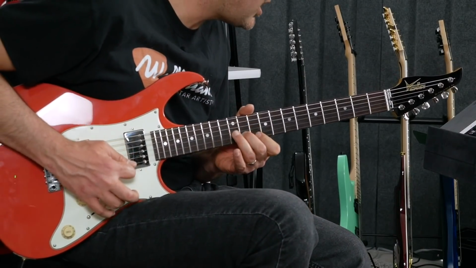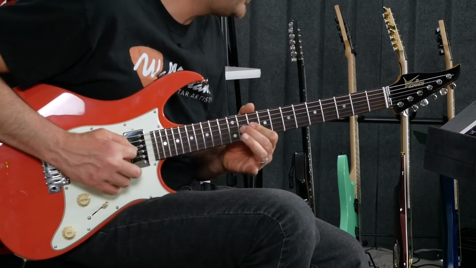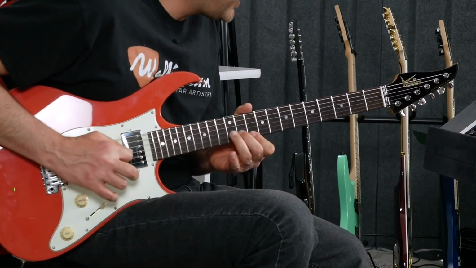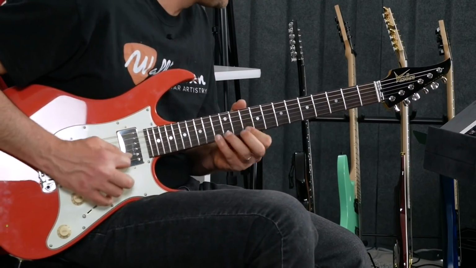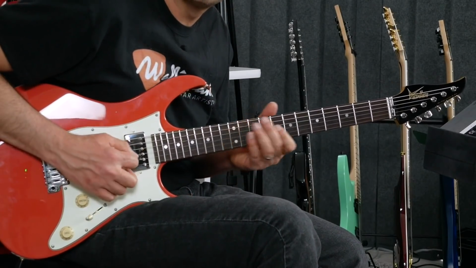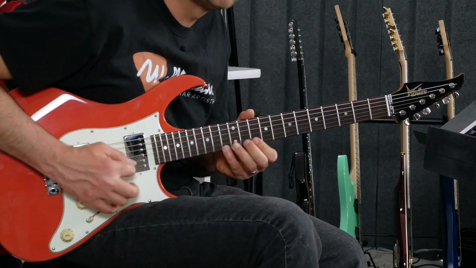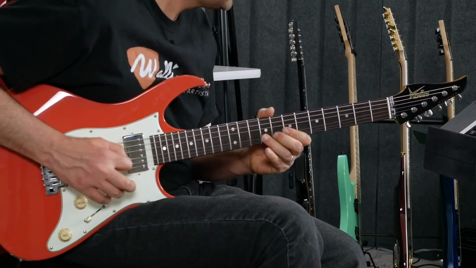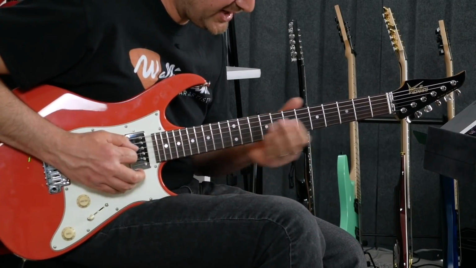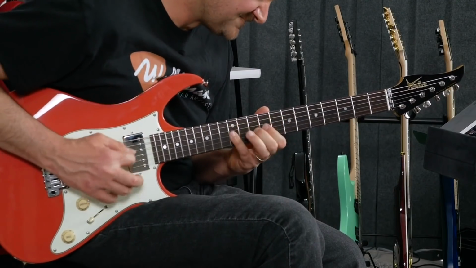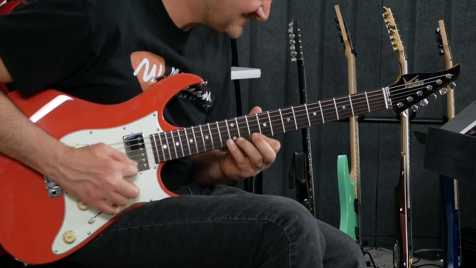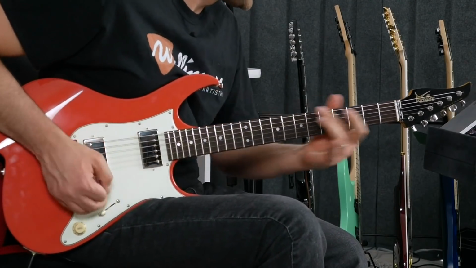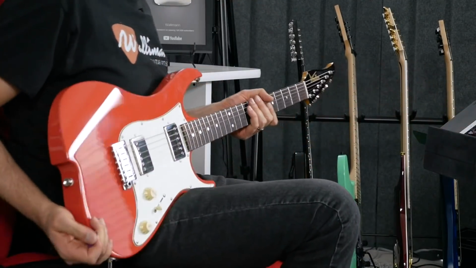1, 2, 3, 1, 1. 1, 2, 3, 1, 1. And that will be a great lick over there. Let's try that over the track. You can find that in multiple areas of the fretboard. And so forth. So the idea is to really incorporate that.